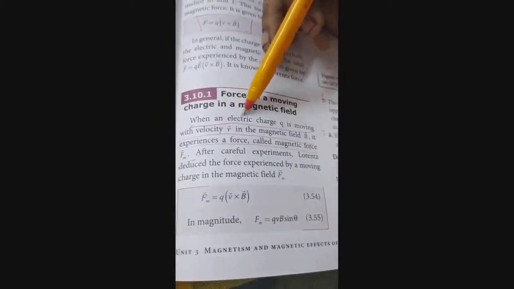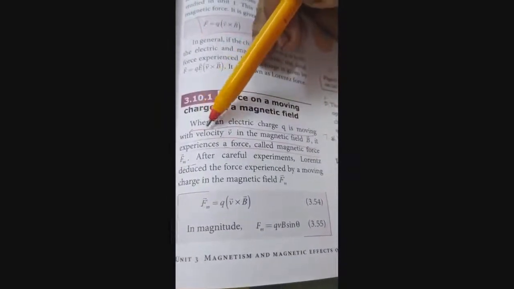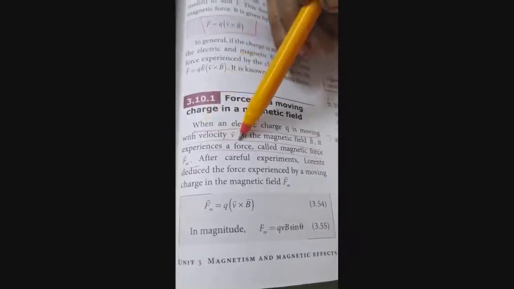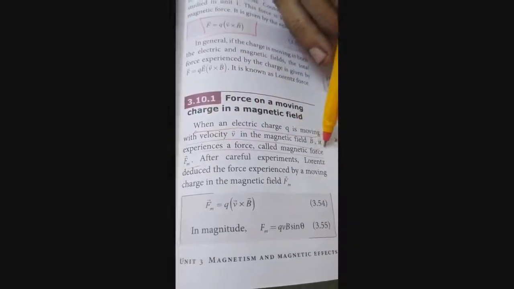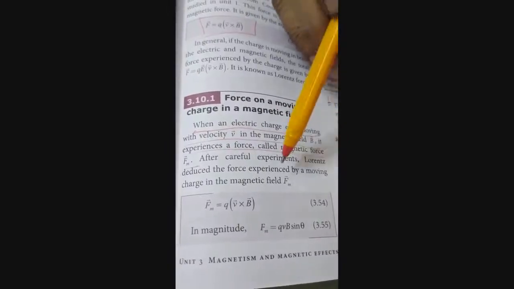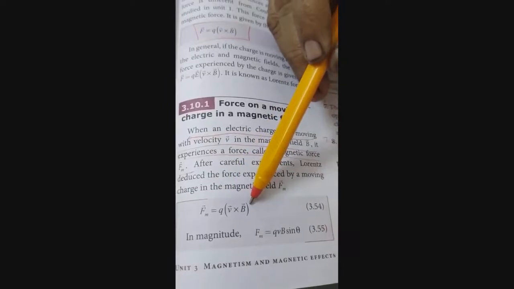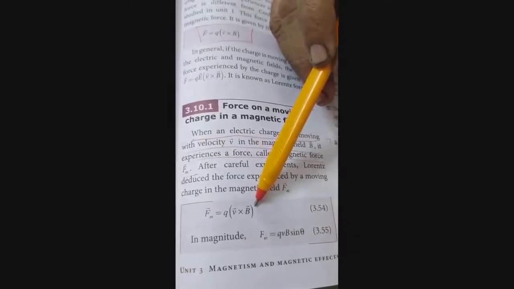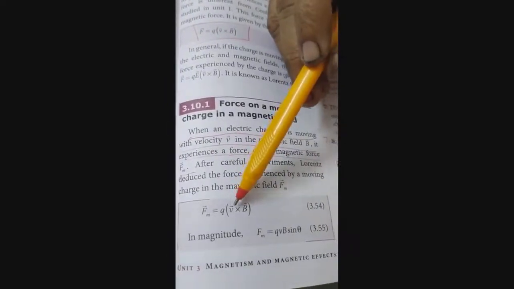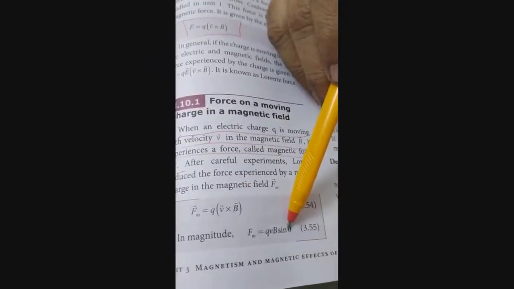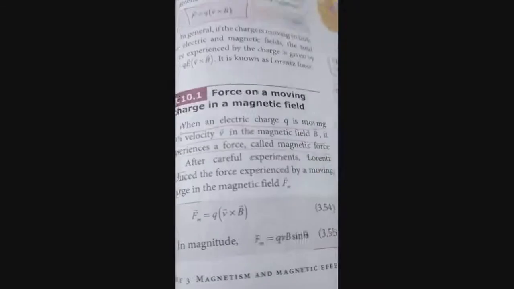So when an electric charge Q is moving with velocity V vector in the magnetic field B vector, it experiences a force which is called the magnetic force, and these two, that is velocity and magnetic field, are perpendicular to each other. That is a natural phenomenon. And since they are perpendicular, this theta will become 90 degrees. You know, sin 90 is equal to 1.